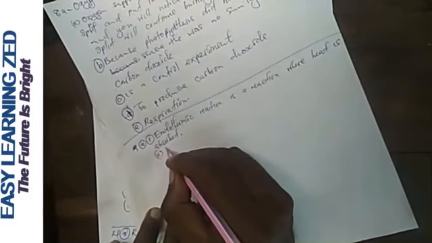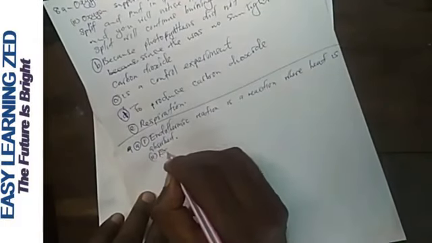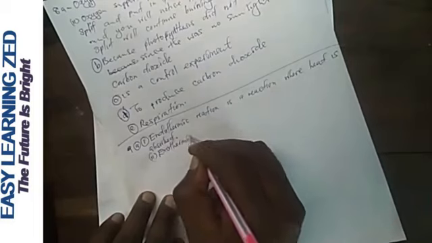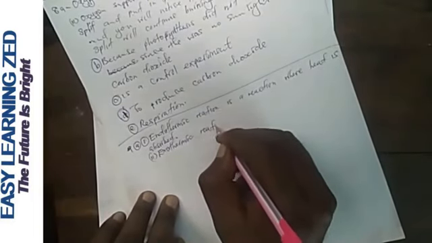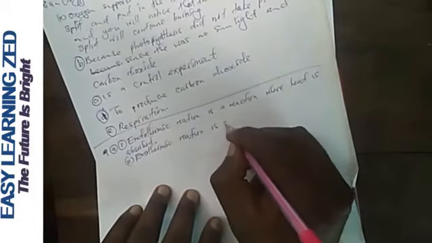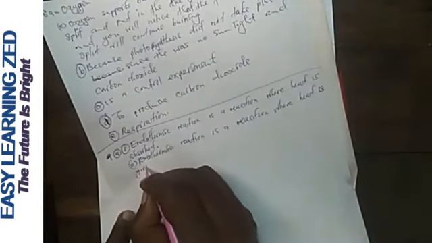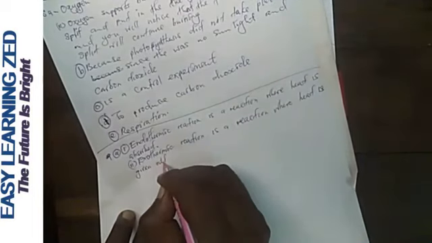Okay, now let's go to the next question, where we define what is exothermic. Number 2, we are asked to define an exothermic reaction. An exothermic reaction is a reaction where heat is given out.